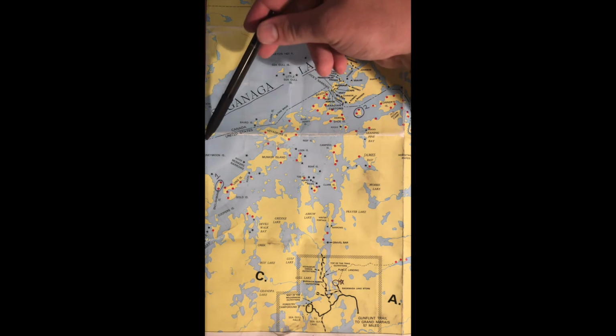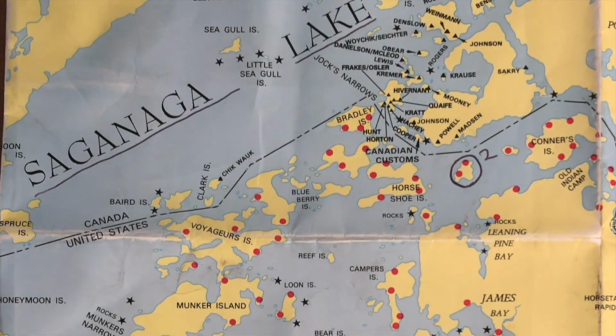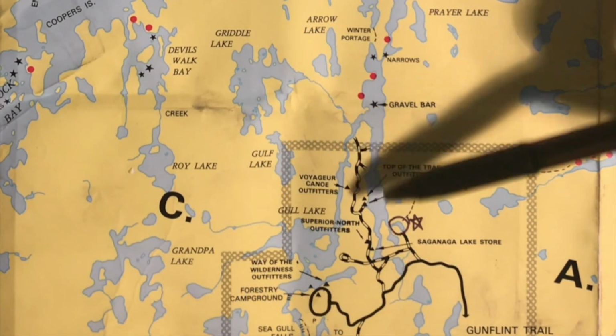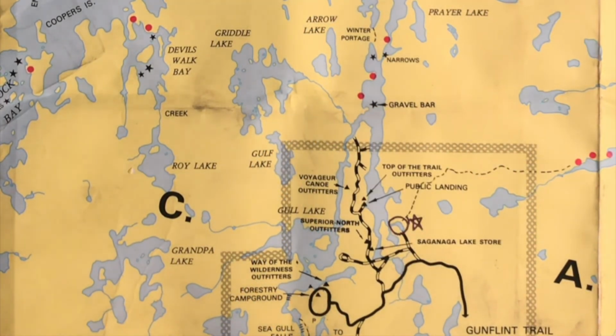On this chart, you can see the Canadian and US border goes right through this lake all the way down. Over here on the Canadian side, you'll see a lot of different little triangles, whereas over on the US side, there's not a lot of them, only more so down by the launch points and such.